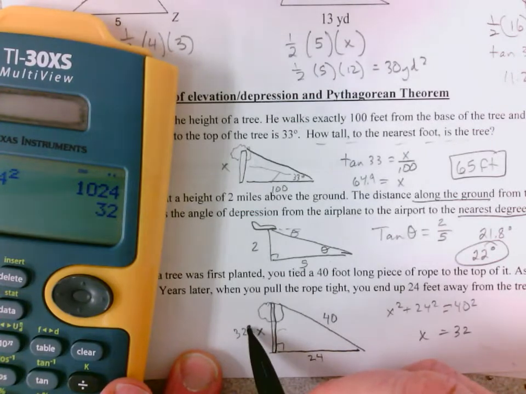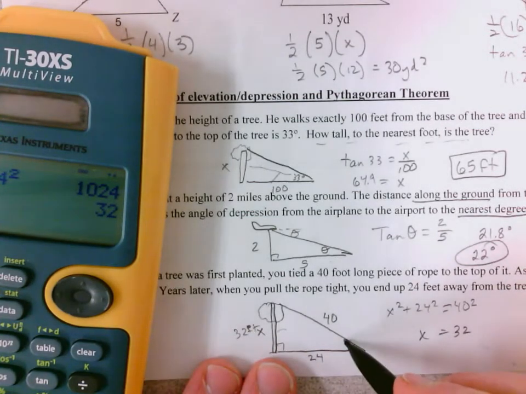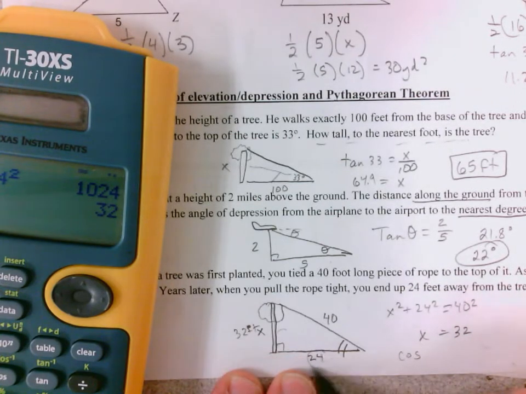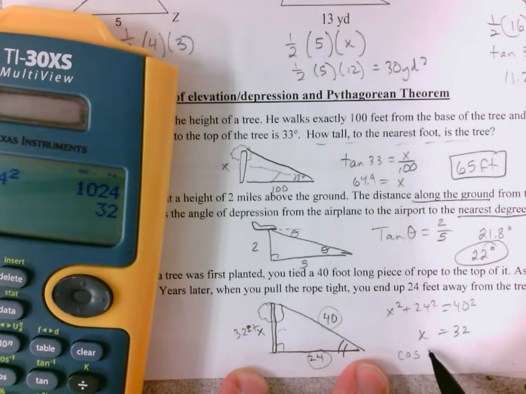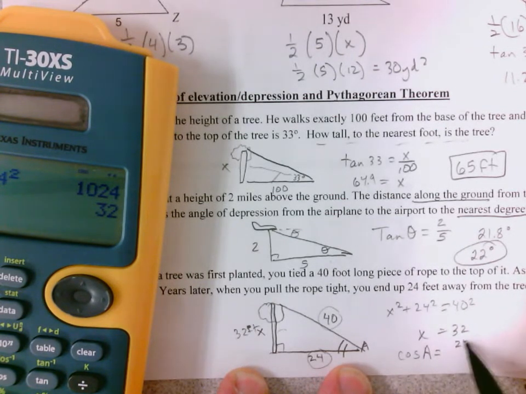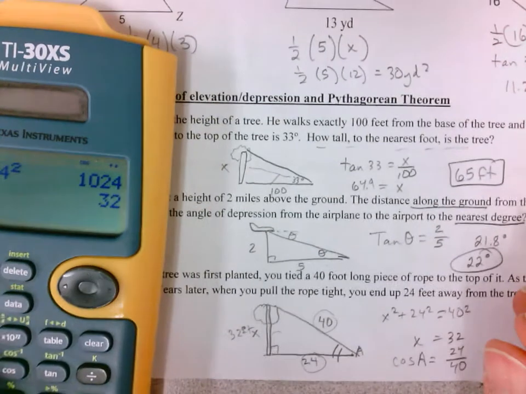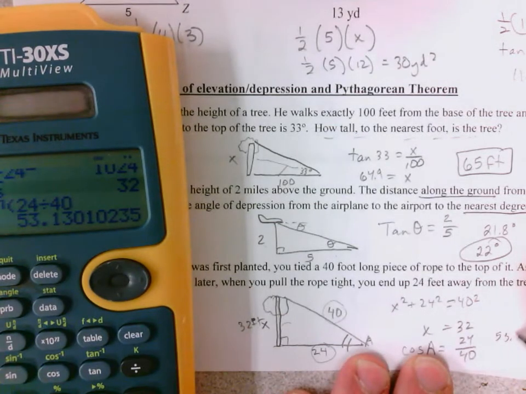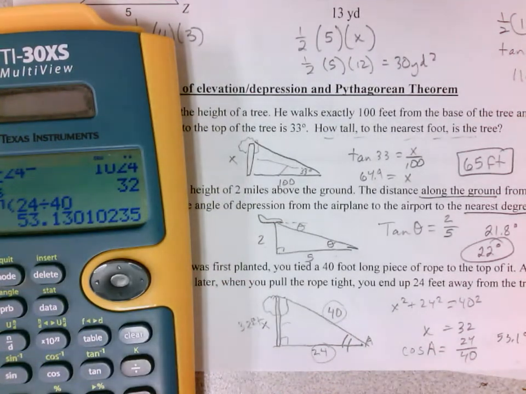They also could have asked, what's this angle of elevation? And that would be adjacent over hypotenuse. So cosine, call that A if you want, of A equals 24 over 40. They didn't ask that, but it could have. Second cosine 24 over 40, 53.1 degrees. So that covers all the different problems.